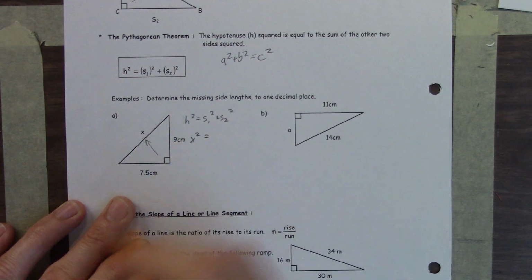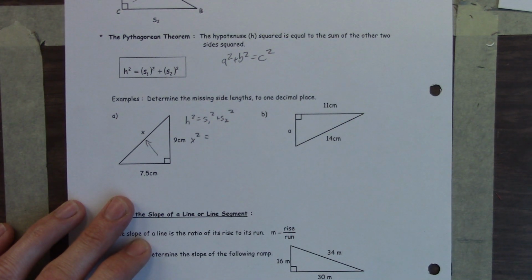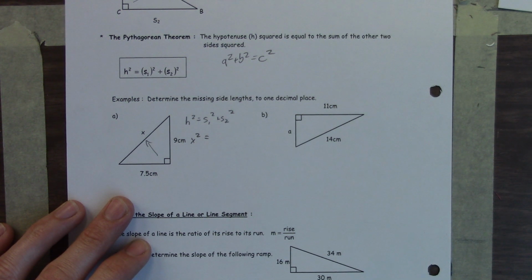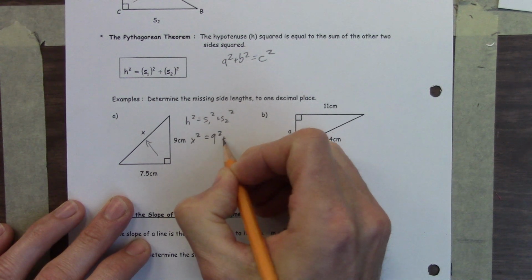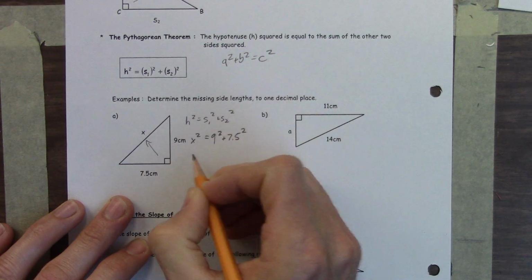S1 is what, 9 or 7.5, Jafet? 9. Does it matter? Doesn't matter. Whatever side you choose. Let's choose 9, sure, plus 7.5 squared.